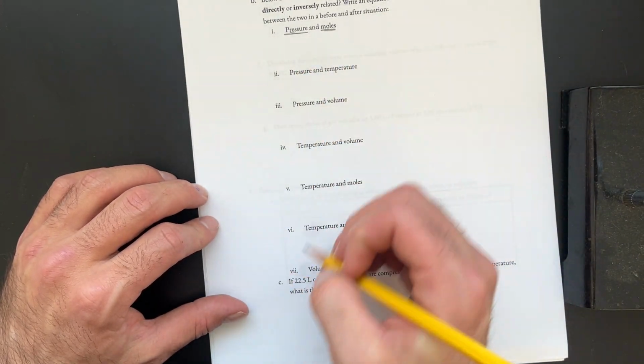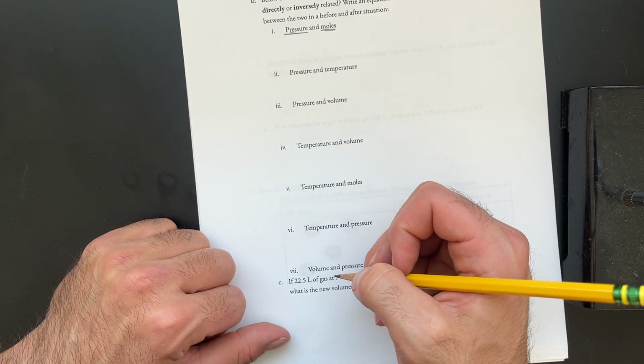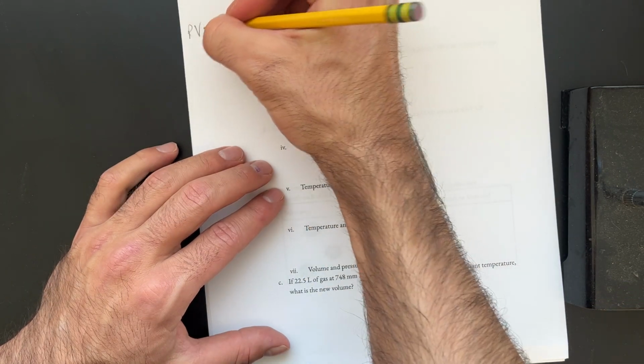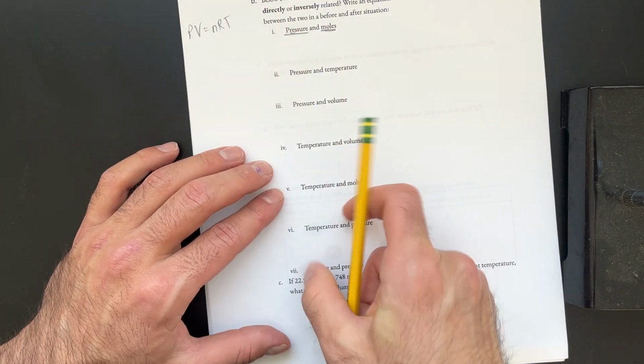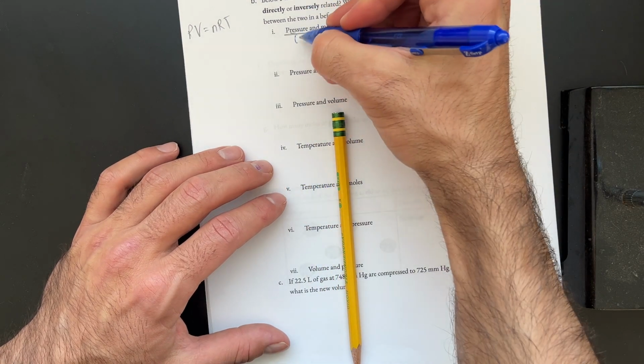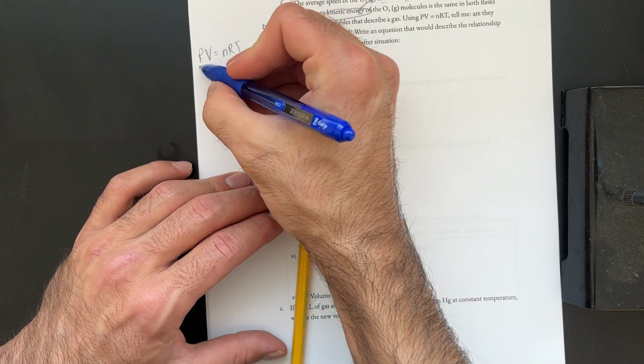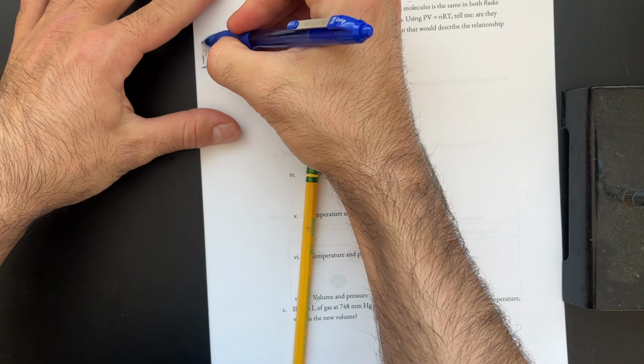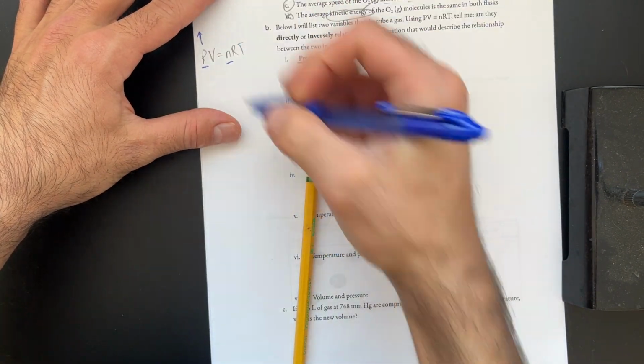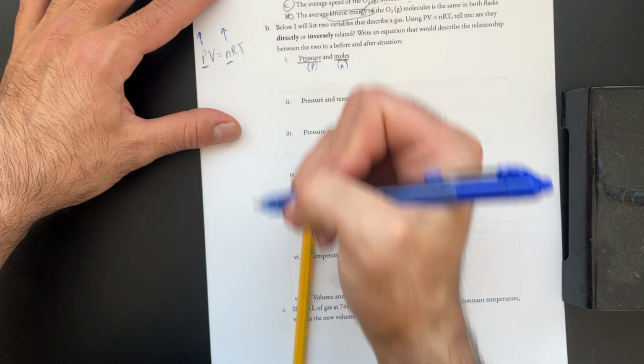Pressure and moles. What is the relationship between pressure and moles? And so, well, if we're given PV = nRT, and pressure is P and moles is n, what we want to do is take a look here and ask, is this direct or inverse? And what we know is that if pressure increases, then moles must also increase because they're equal to each other.